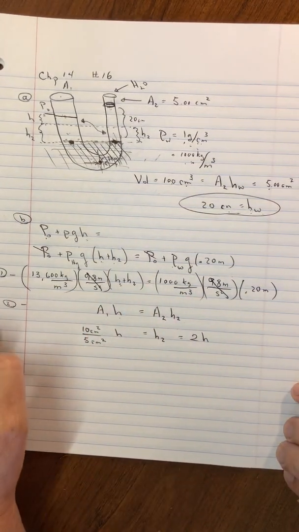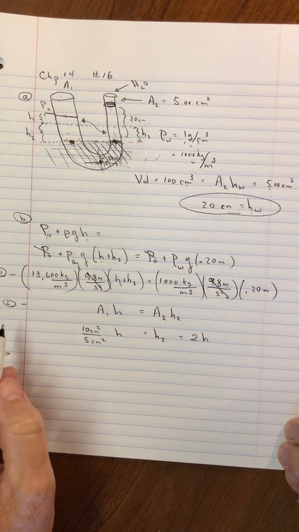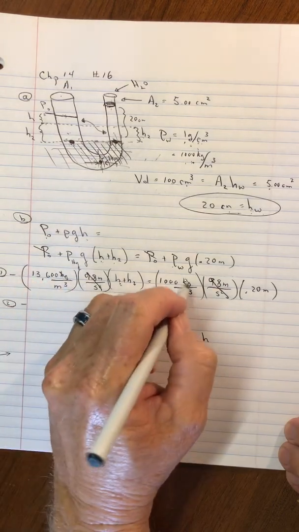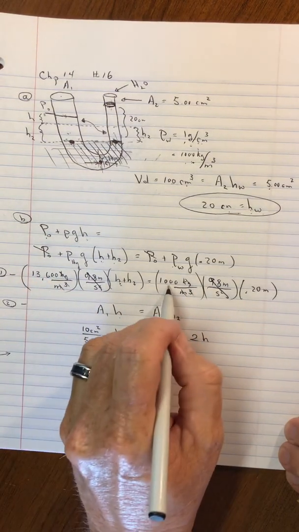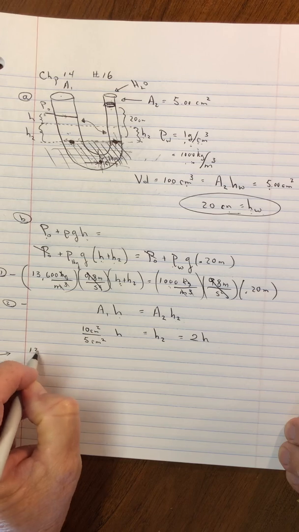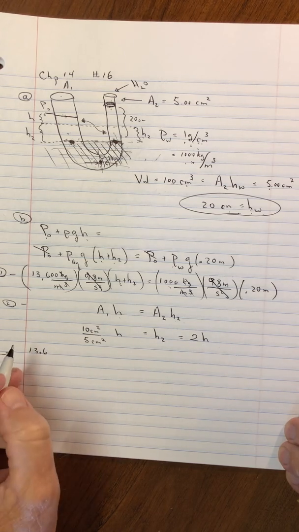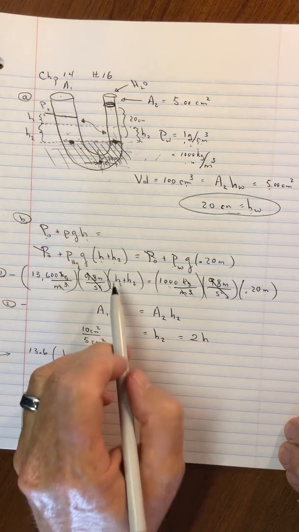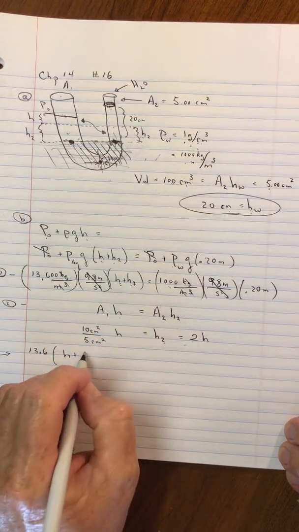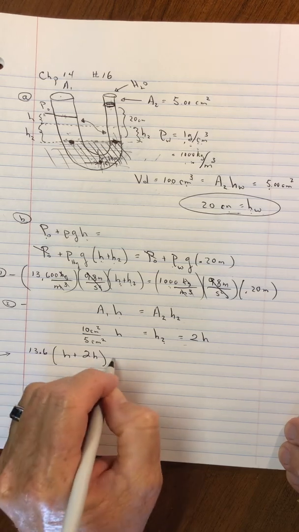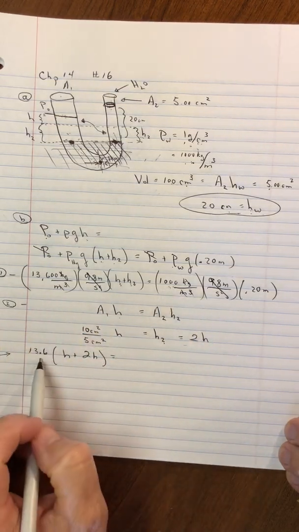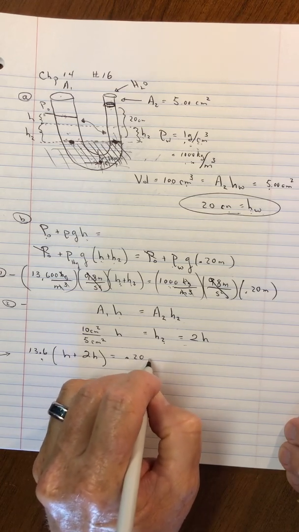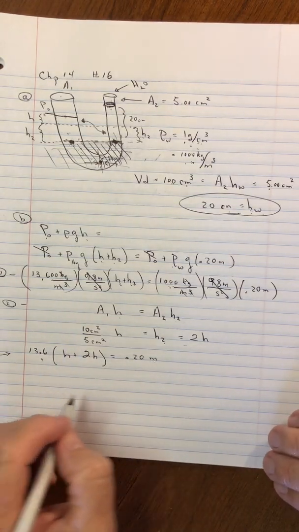And so taking equation number 1 and continuing to work with it, in fact, maybe I'll just cancel off units here, and then the 1,000 goes into here, so this would be 13.6. Then I would have an H plus, and right here the H2 would be 2H, then equals, and I already divided by 1,000, the 0.20 meters.